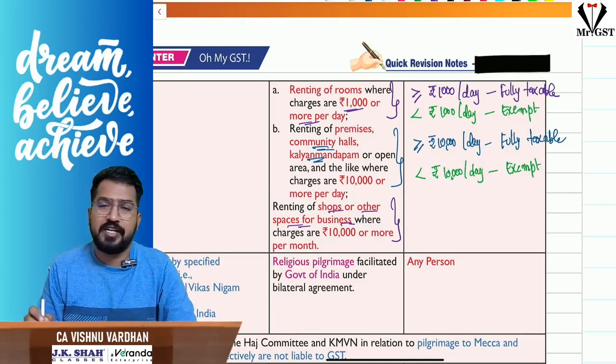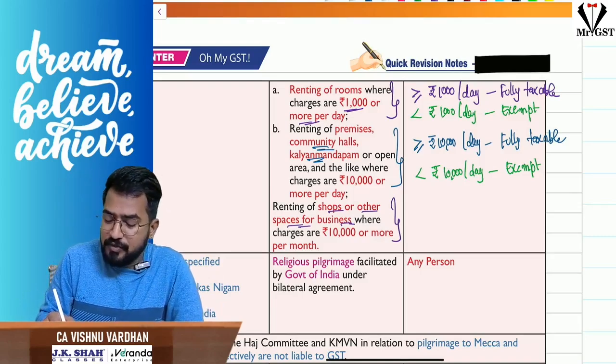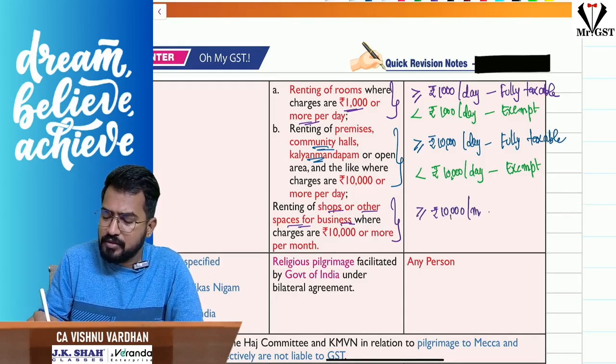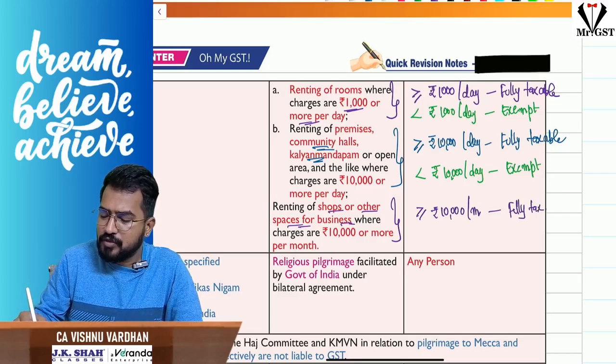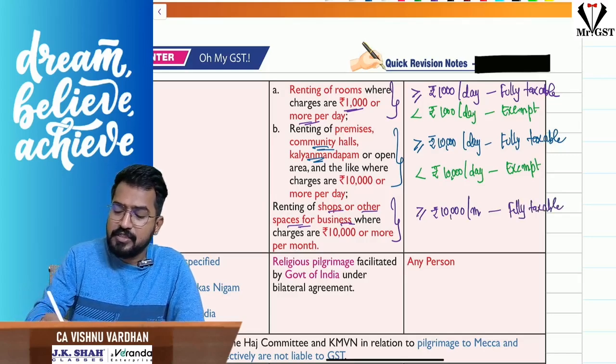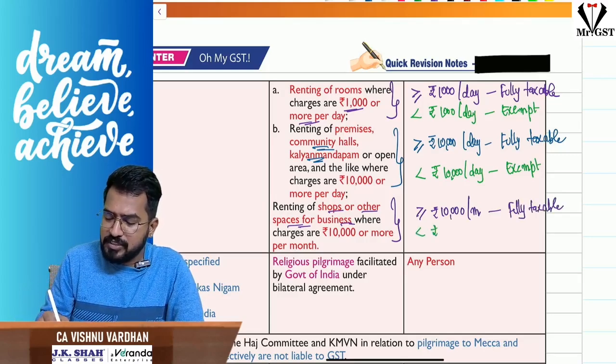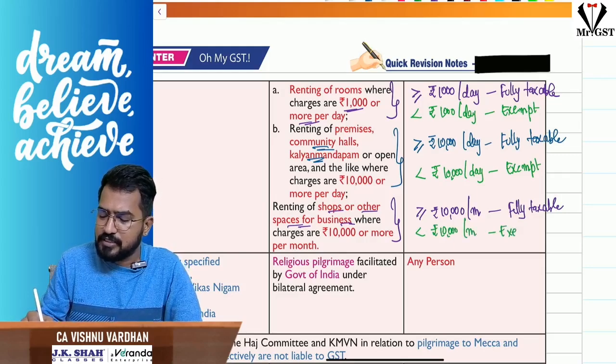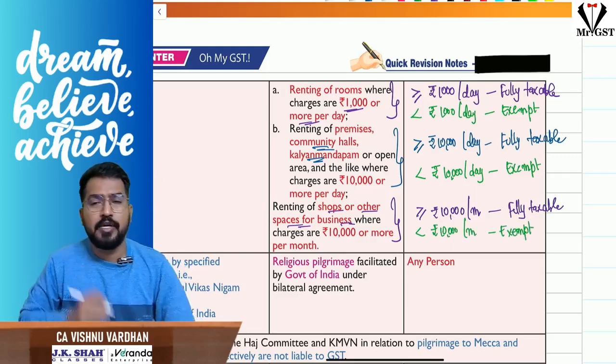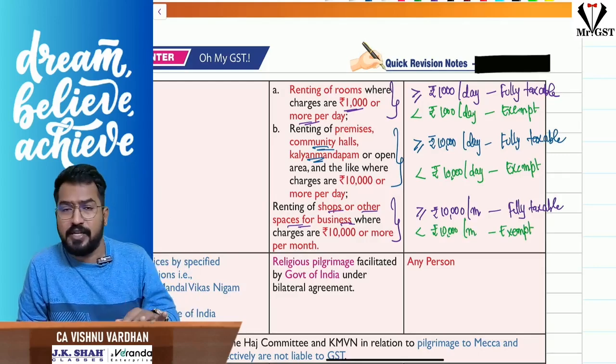So whatever rent they are paying, that is exempt. If it is greater than or equal to 10,000 per month, then it is fully taxable. But if it is less than rupees 10,000 per month, then it is exempt. Am I clear? So that is what this particular entry says.